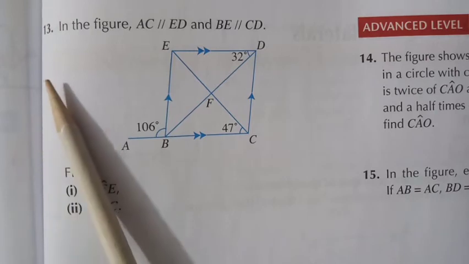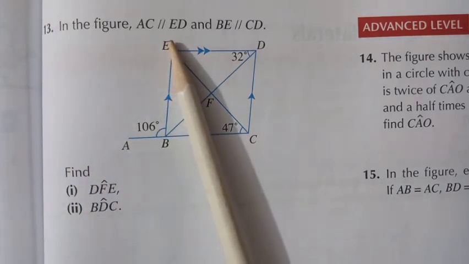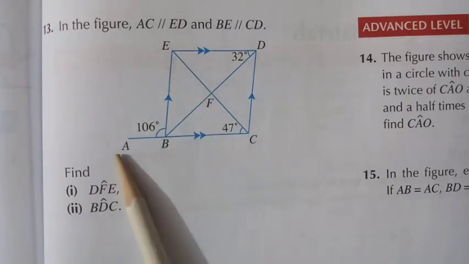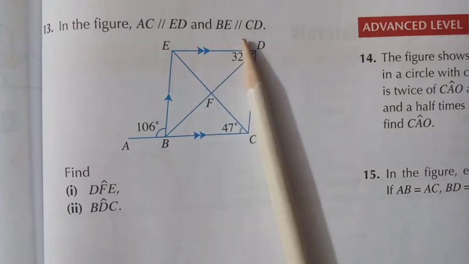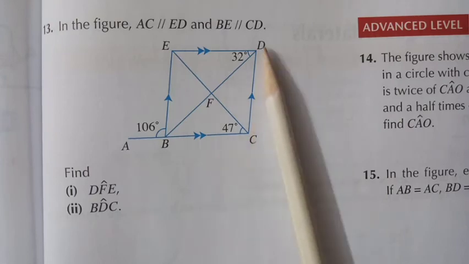Statement of question number 13. In the figure, AC is parallel to ED, and BE is parallel to CD.